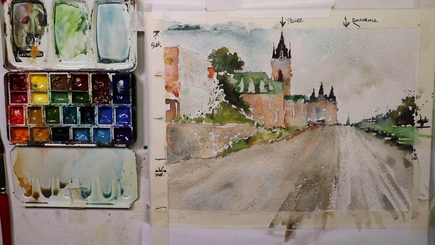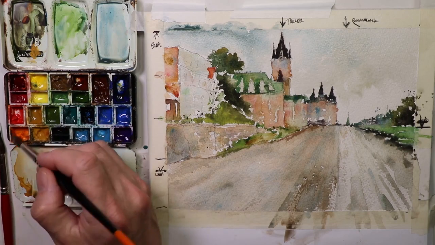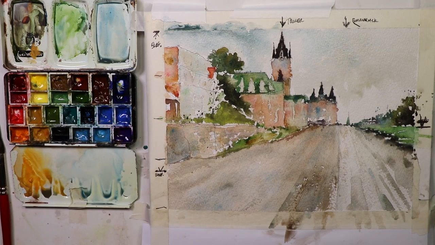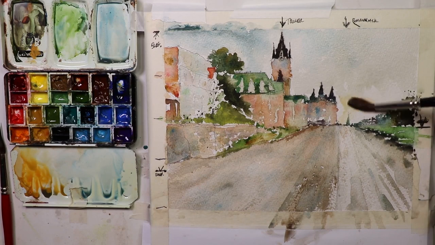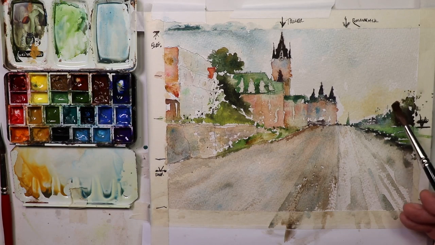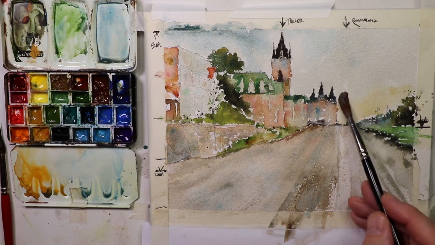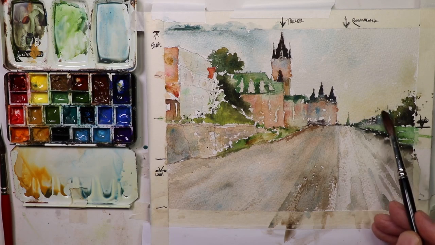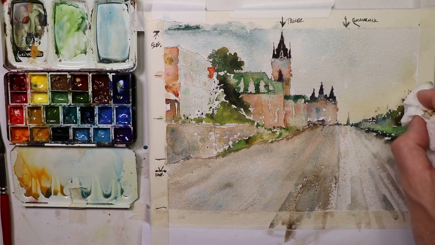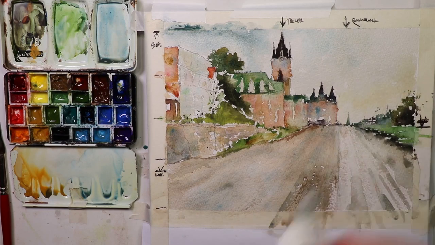And then here we can add just a little bit of orange, cadmium orange, just at the horizon line. And the same there too. We can blot up a little bit once we add some wash to that.